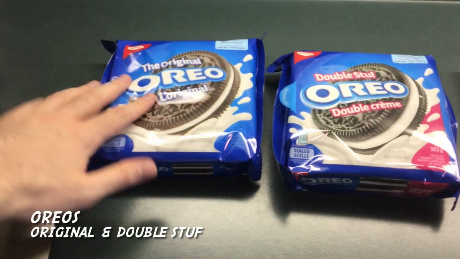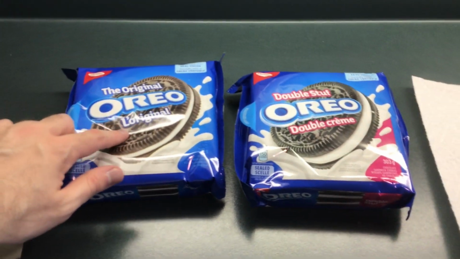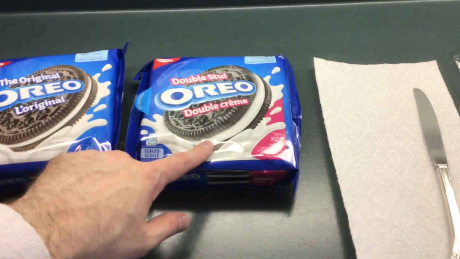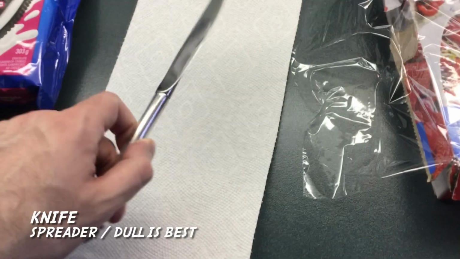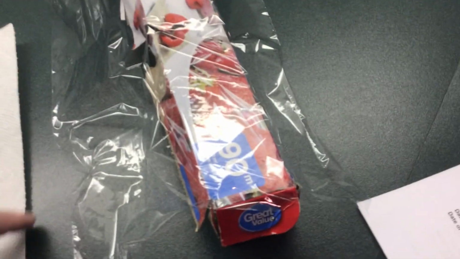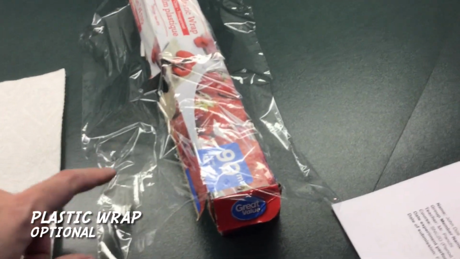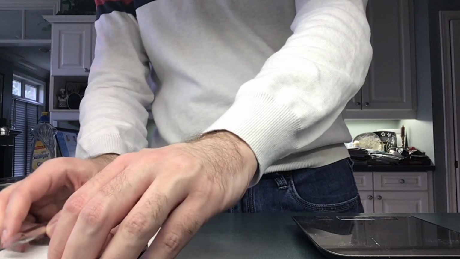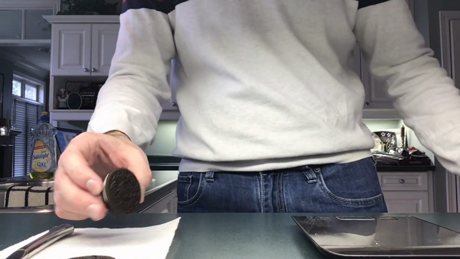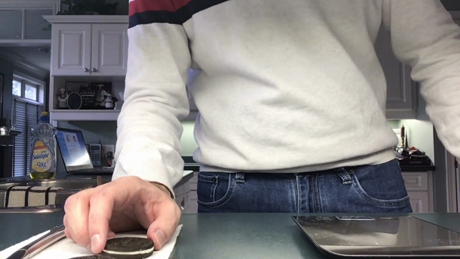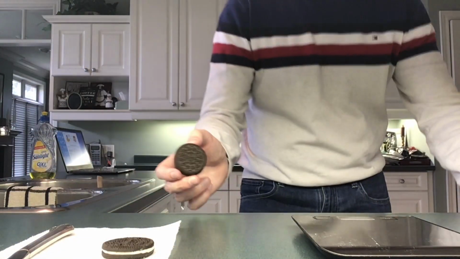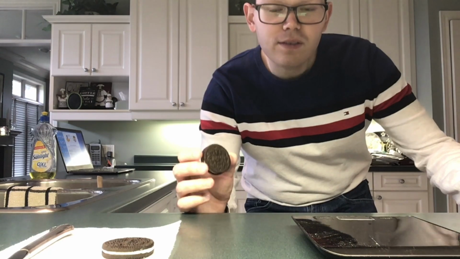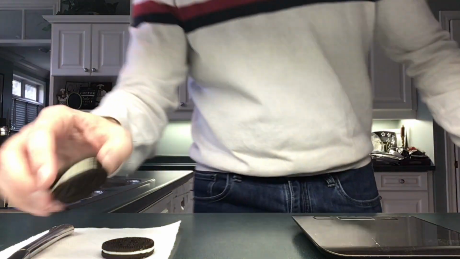You will need some Oreos, the original kind. You're going to need some double stuffed Oreos. We will be using a kitchen scale, a knife, and also I have just grabbed some plastic wrap so that it'll be easier to clean. Just remember that the purpose of this is that we're going to be looking at the percent composition of these Oreos, and we're going to be basically evaluating the advertising claim that double stuff actually has double the stuff.